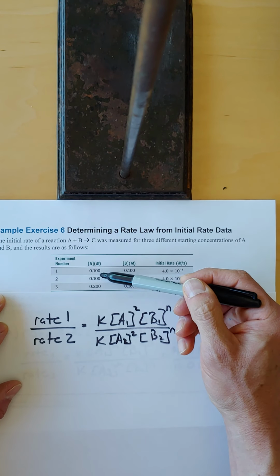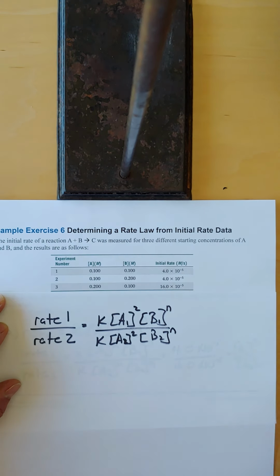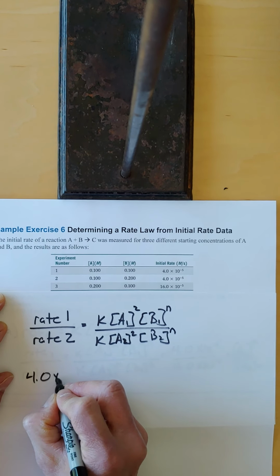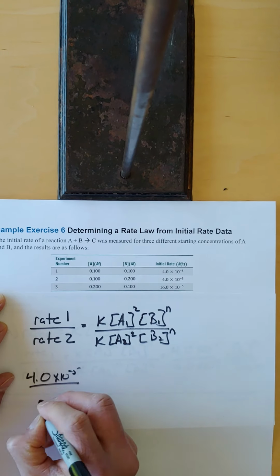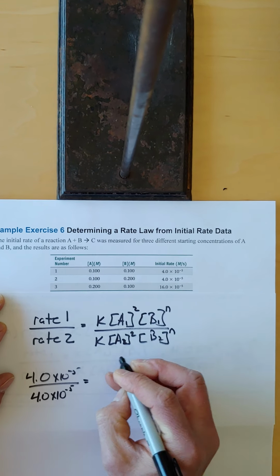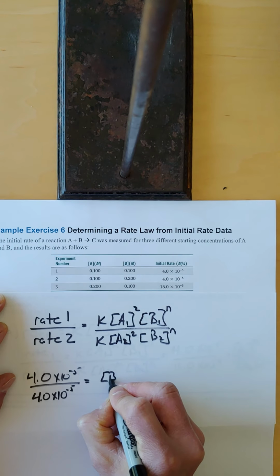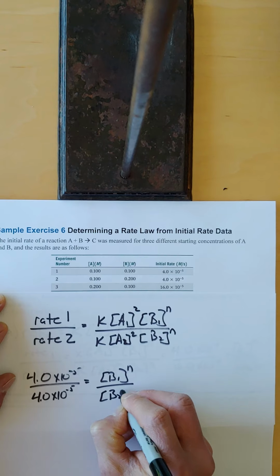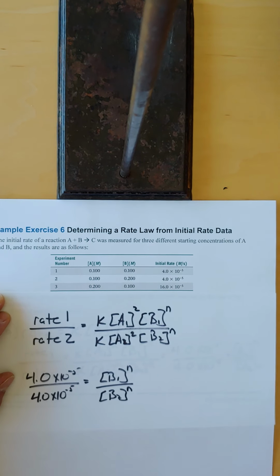Because we didn't change the concentration of A from experiment 1 to experiment 2. So rate 1, 4.0 times 10 to the negative 5th, divided by 4.0 times 10 to the negative 5th, equals B1 to the n over B2 to the n, right?